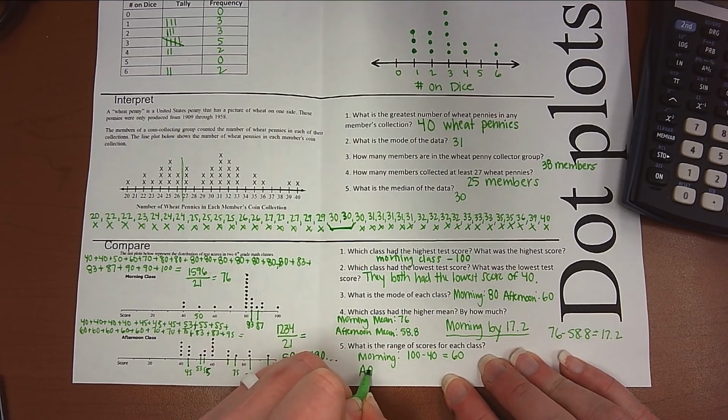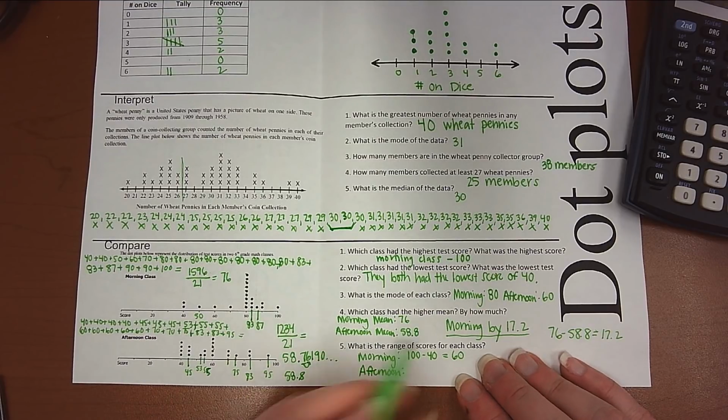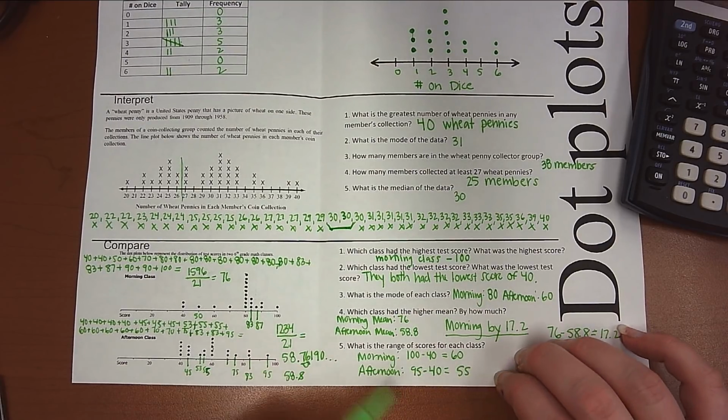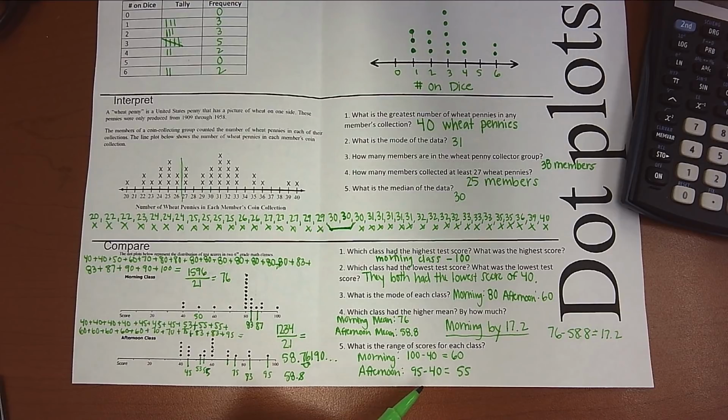Our afternoon range, our highest score was a 95, minus our lowest score was a 40. And when I subtract here, I get 55. Again, even though I can do that math in my head, I'm still showing how I get my range for each of them, and showing my work, showing my thinking here. So the morning had a range of 60 points. The afternoon had a little bit smaller range of 55 points of a range for student scores on that test.